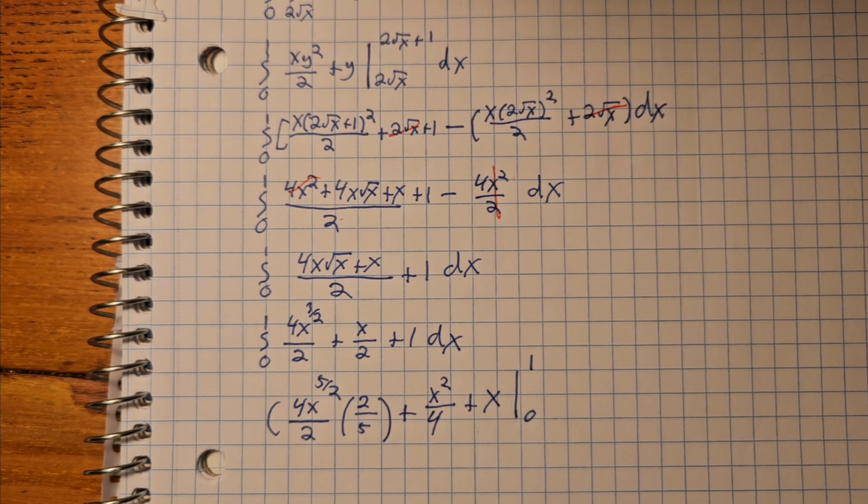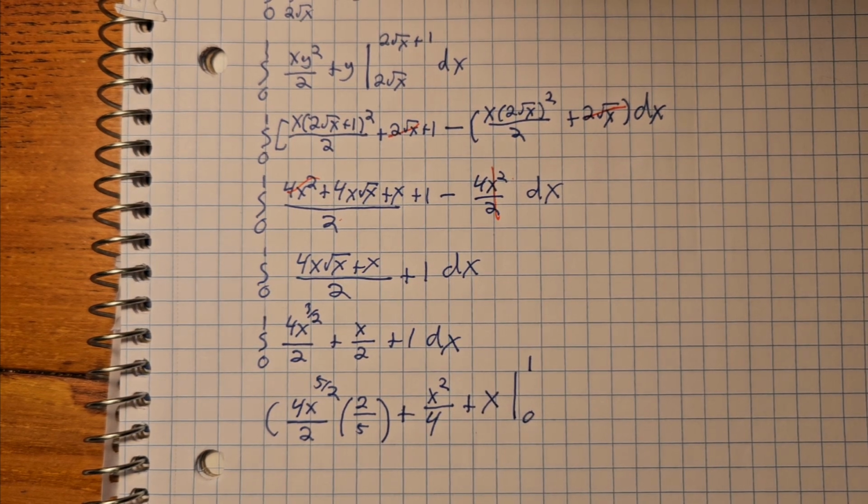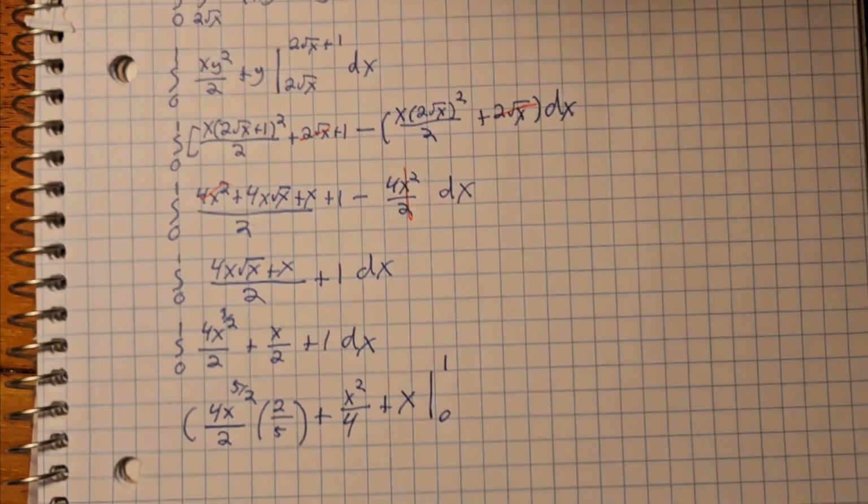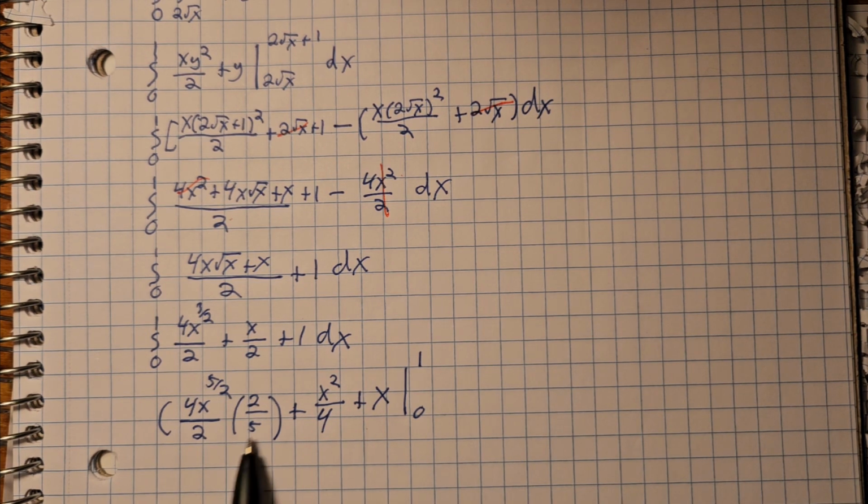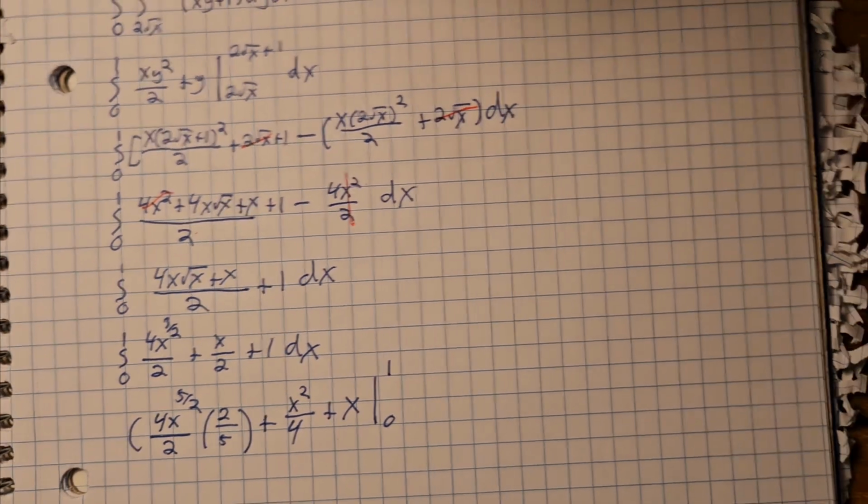So once we get to this point, it's a pretty straightforward equation, just kind of plug and chug with 0 and 1. So the only tricky part, I guess, would be multiplying that if that's something that you struggle with.